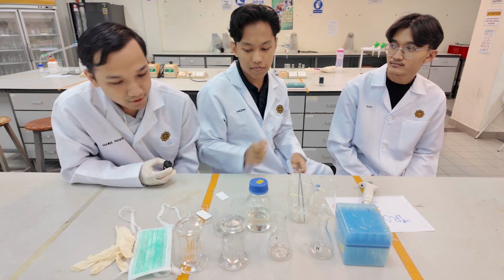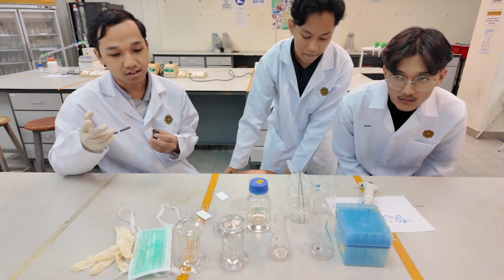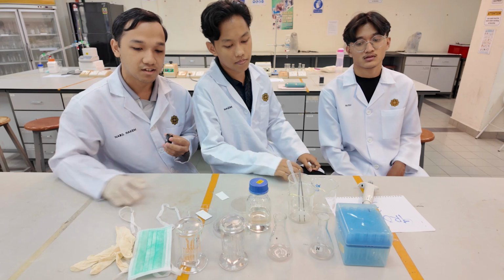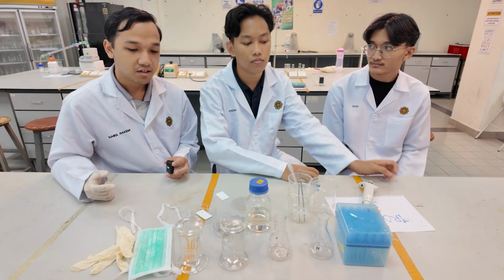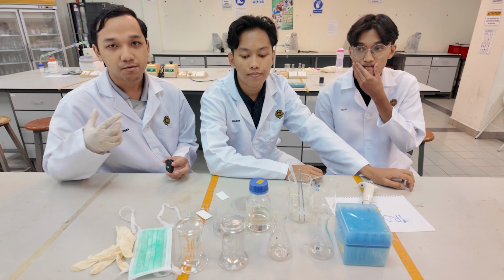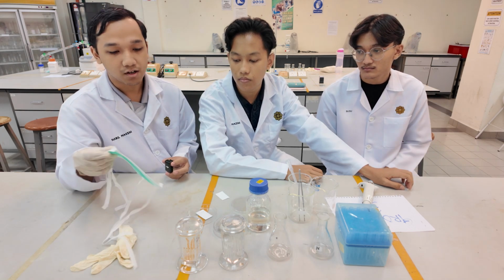Okay. So now I will highlight some key safety precautions and health concerns while working in this TLC. Okay, first is general safety measures, like we need to wear PPE, like lab coat and mask.